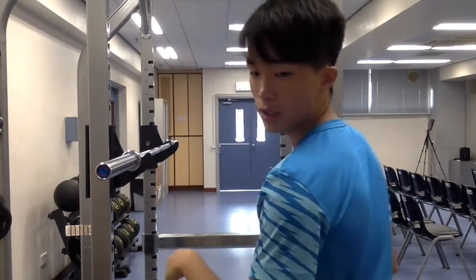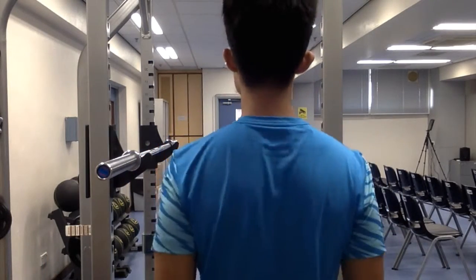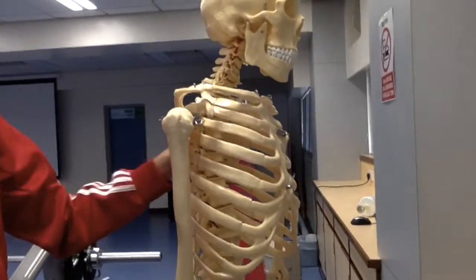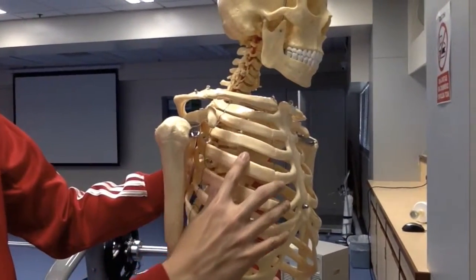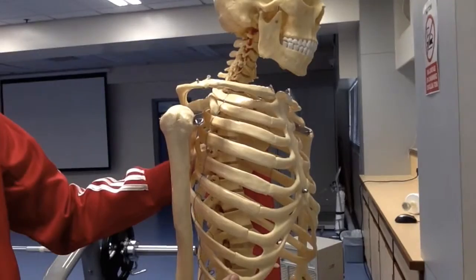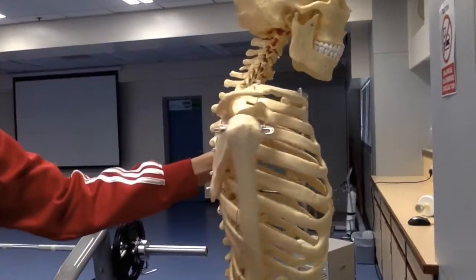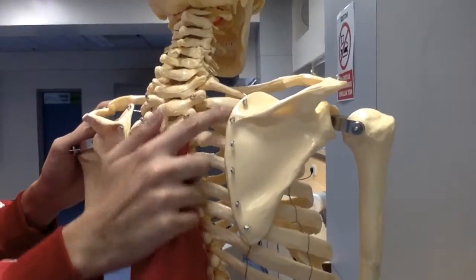The next muscle is the serratus anterior muscle. The serratus anterior muscle can provide 2 major movements. The first one is abduction, and the next one is upward rotation. The origin of the serratus anterior muscle is the surface of the upper 9 ribs at the side of the chest, here. And the insertion of the serratus anterior muscle is the anterior aspect of the whole length of the medial border of the scapula, right here.